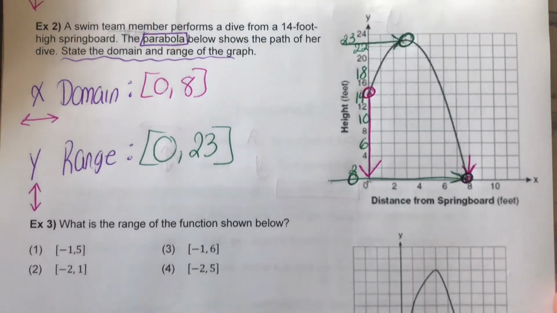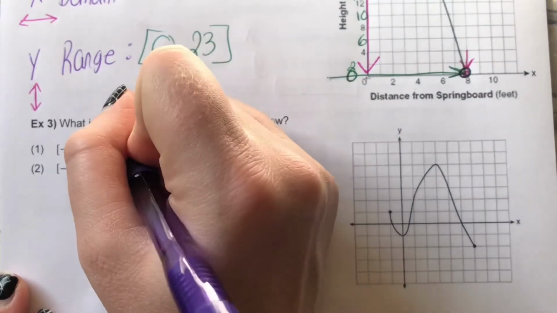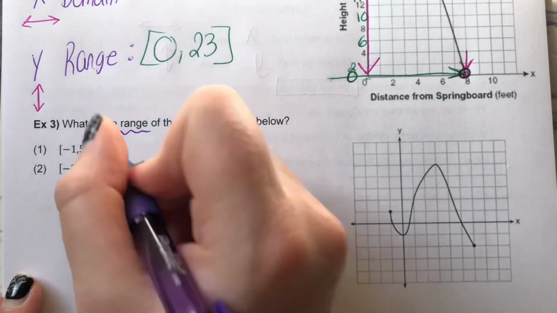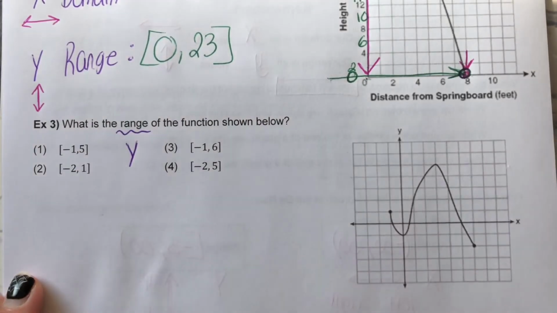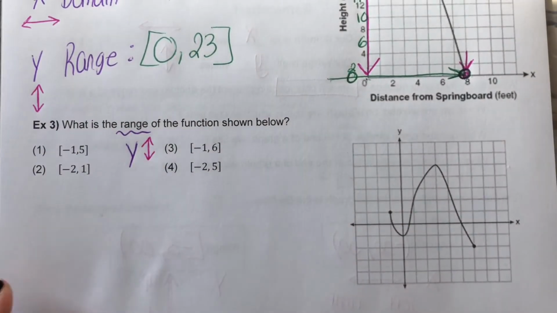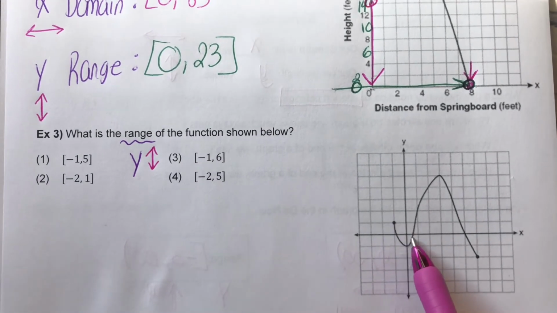Now let's look at number 3 to finish this up. So number 3 is a little bit tricky every year. It says, what's the range of the function shown below? So I'm just going to underline the question here. It says, what's the range? When I think of range, I should be thinking of my y values. And again, I know that y moves up and down. So just be aware of that. So I want to look on this graph, which is plotted right here.